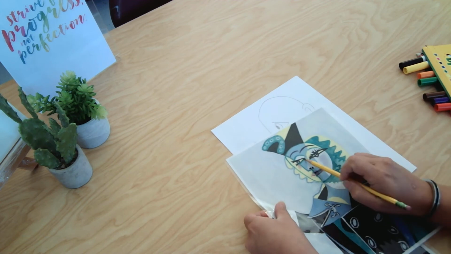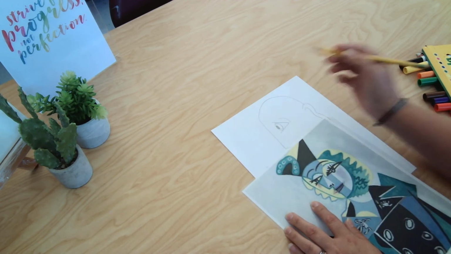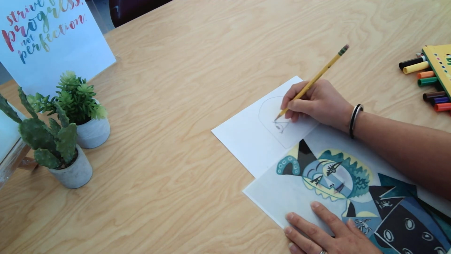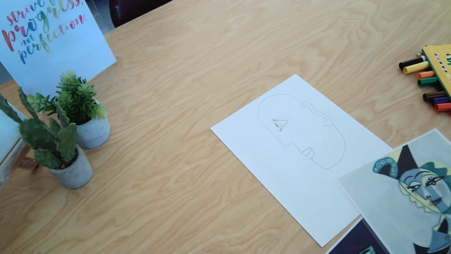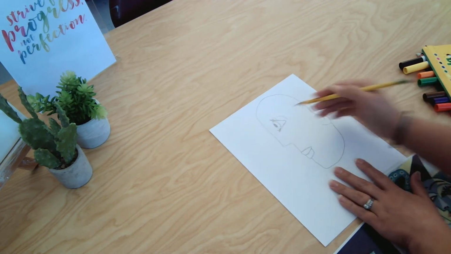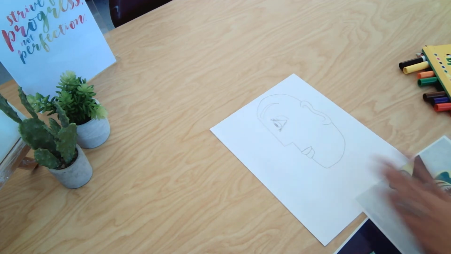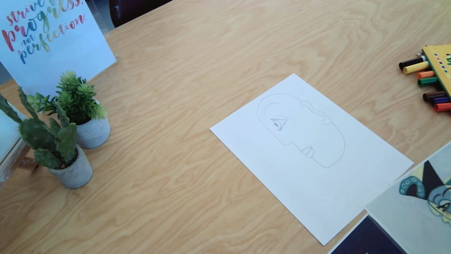So I'm looking at this, and then I see that Picasso created this shape right here. If you want to put eyelashes, you can. And there you have it. So that's the start of my portrait. Now I'm going to add an eyebrow. And I already drew my lips, but if you didn't do that yet, you should and you can.